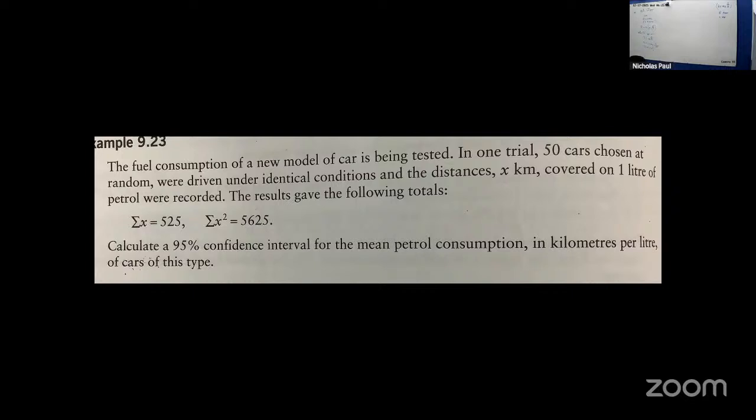What's the first thing we need to know? Number one, is it normal? Not normal. But the sample size is large, so by the central limit theorem, we could use a normal distribution. It's 95%, so we know the critical value. That's how much? 1.96.